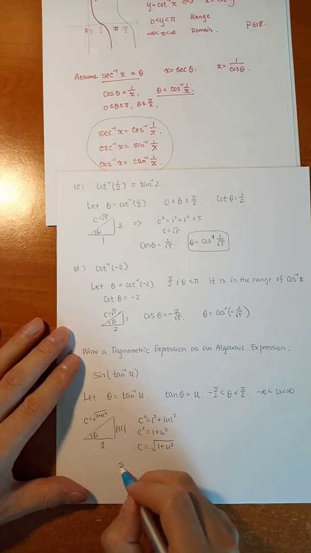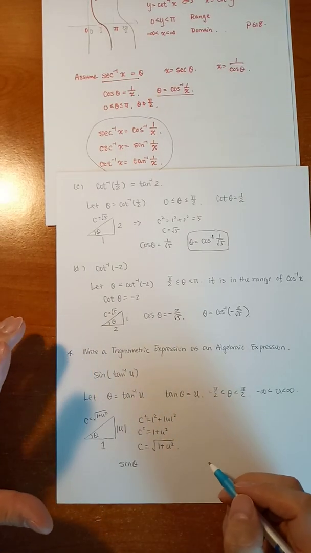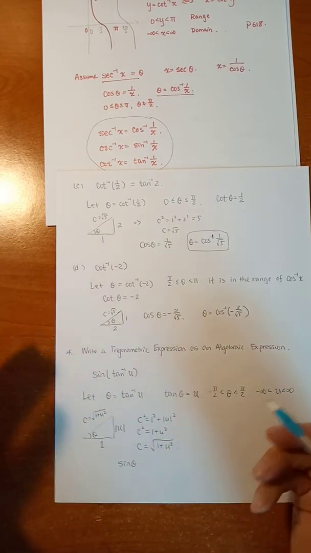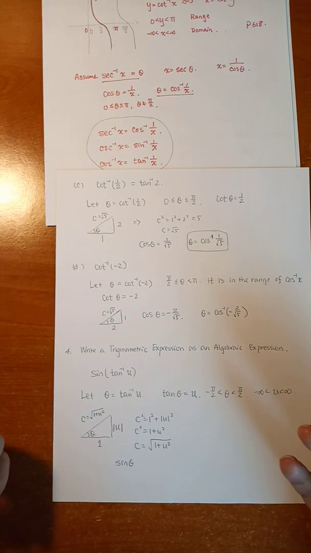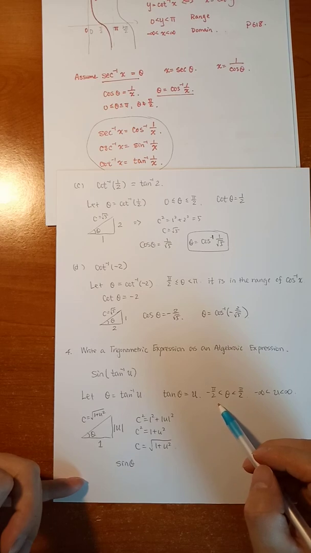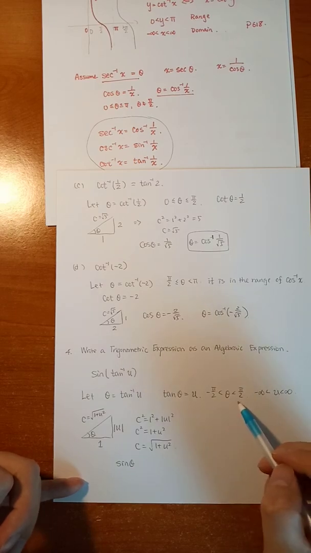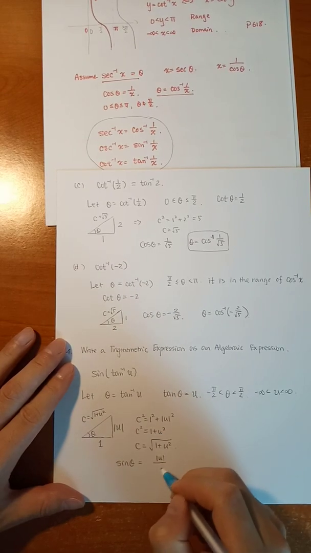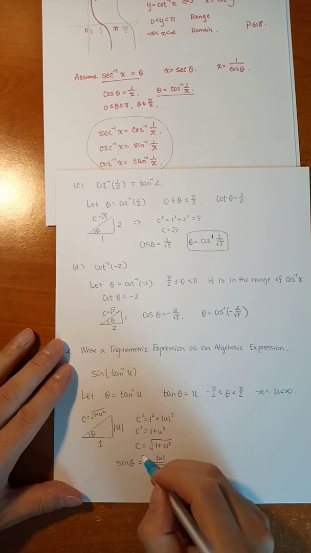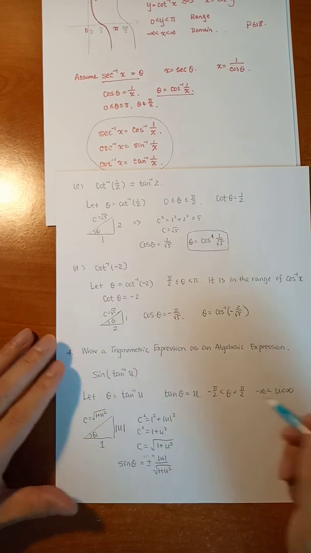And then we can compute sine. Which value do you choose, positive or negative? In the fourth quadrant, sine is negative. In the first quadrant, sine is positive, because sine is opposite over hypotenuse. But you need a plus minus sign, and this plus minus sign depends on u.